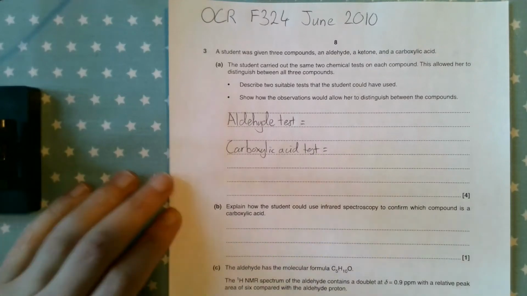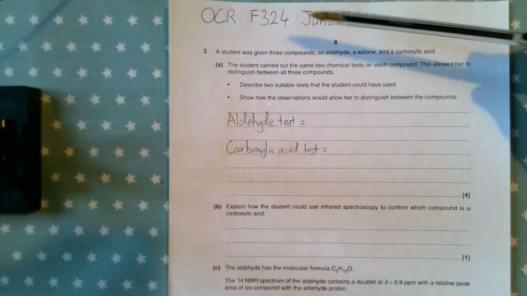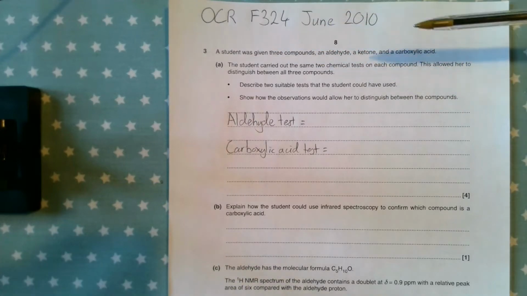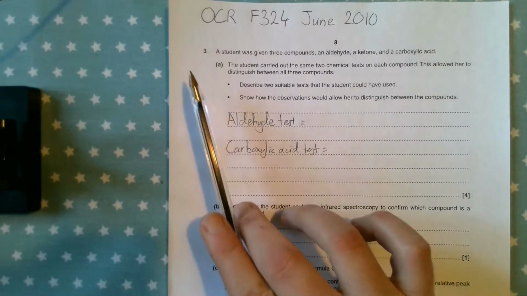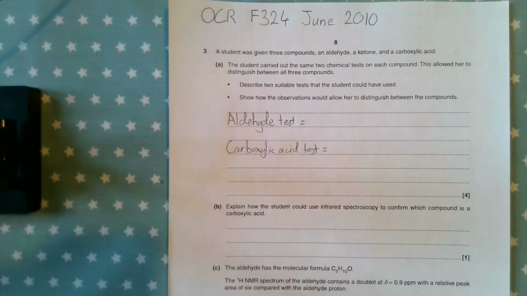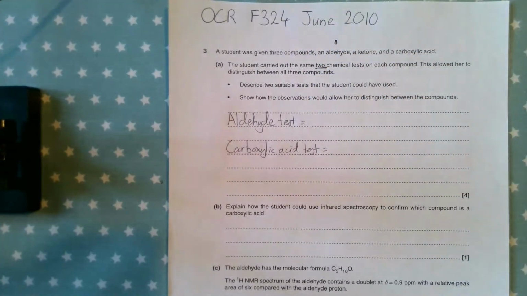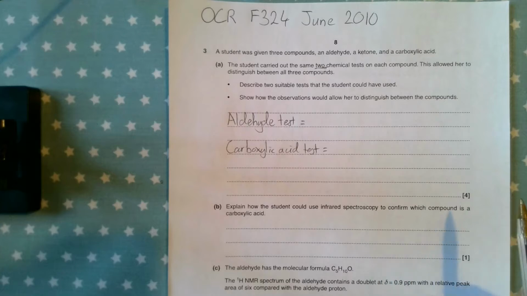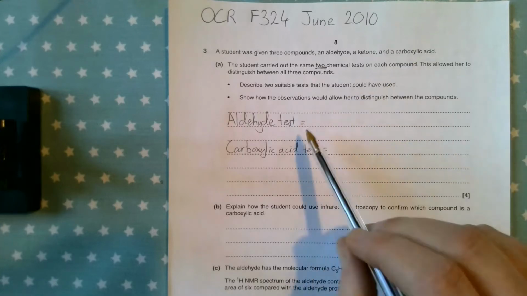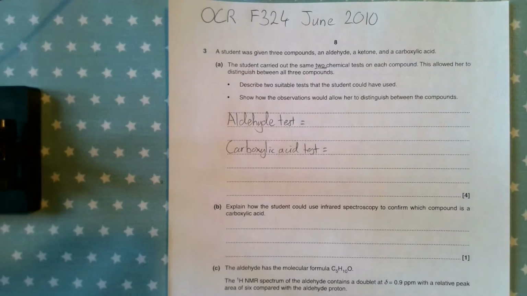Okay, so this is OCR A-Level Chemistry F324 paper, June 2010, and this is a question about analysis and spectroscopy. For question 3a, the student has been given three compounds to identify. There's an aldehyde, a ketone and a carboxylic acid. If we read it carefully, we need to describe two chemical tests that will allow the student to distinguish between all three compounds. We also need to show what the observations would be for each.